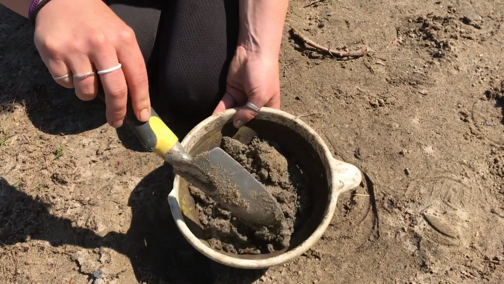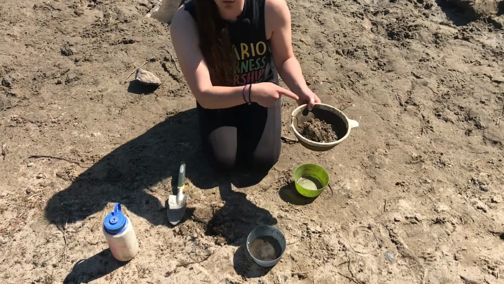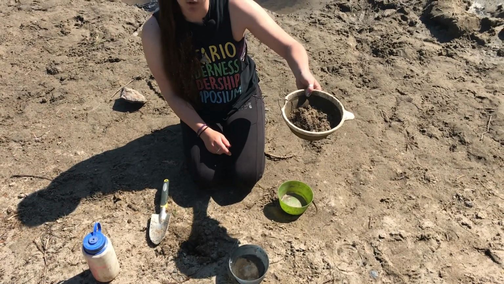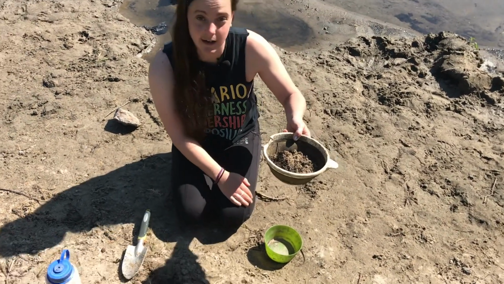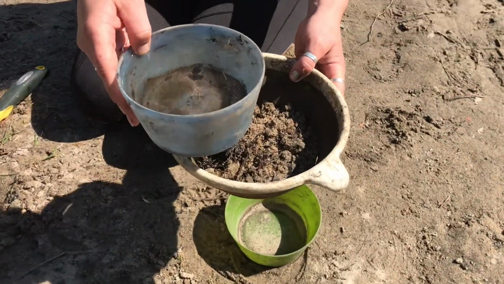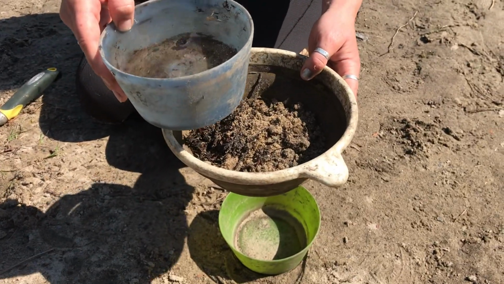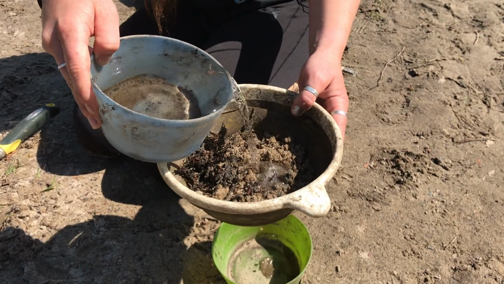And then what I want to do is pour this water slowly through the soil sample. I want the water that comes out of the strainer to land in my empty bowl. We're going to do it slowly. Maybe we'll count to 30 so that it'll be even for all soil samples. There's 1, 2.